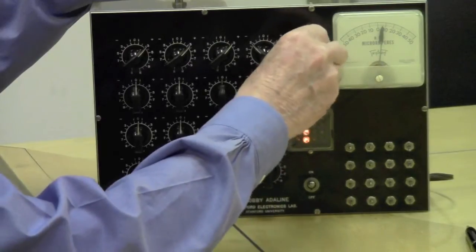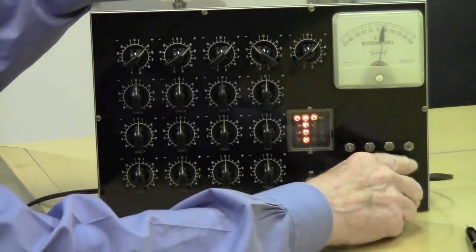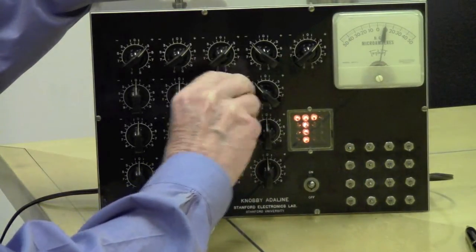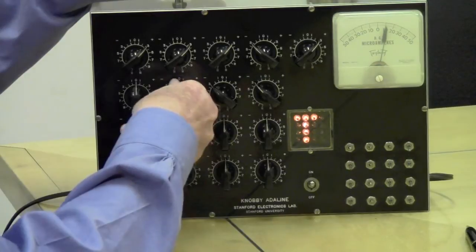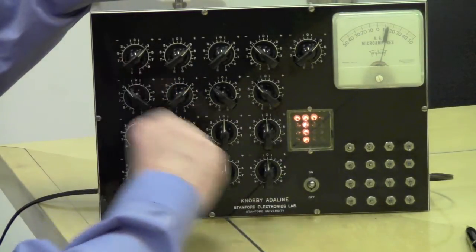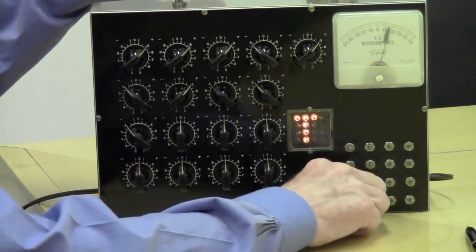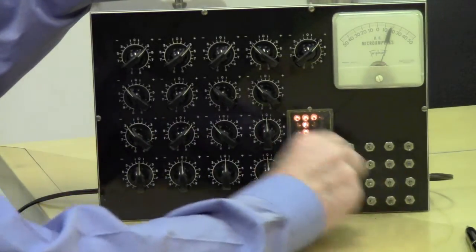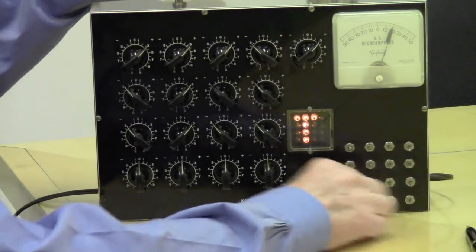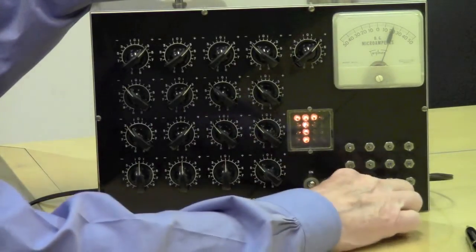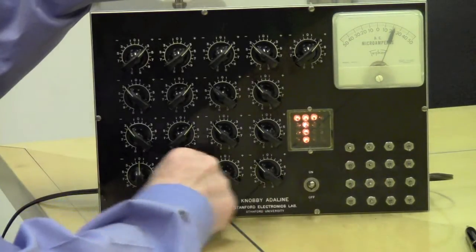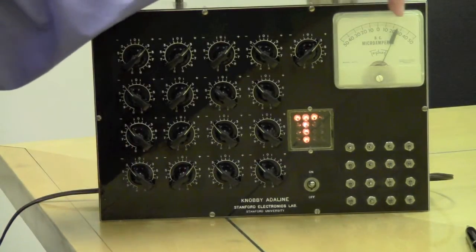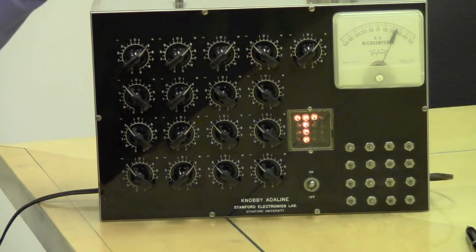This has a positive input. This is a negative input, so I go negative. This is positive, this is negative, this is negative, this is positive, this is negative. And now you see we got a good strong positive response to the T pattern.